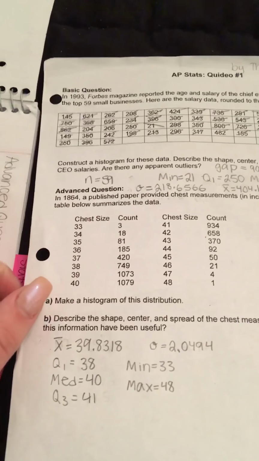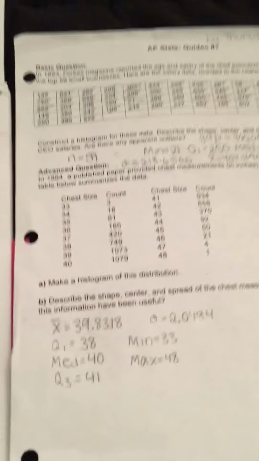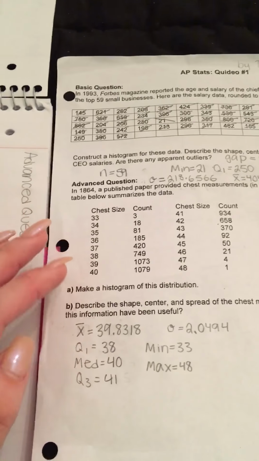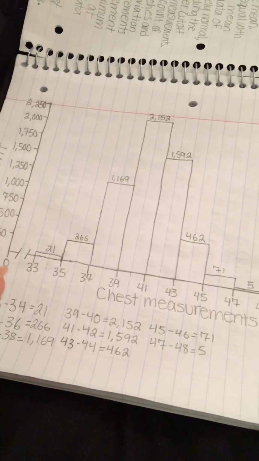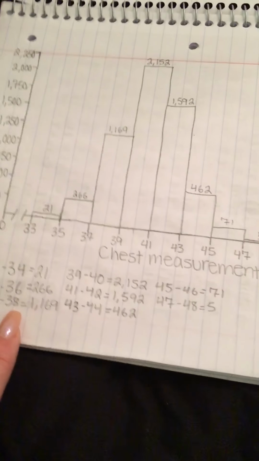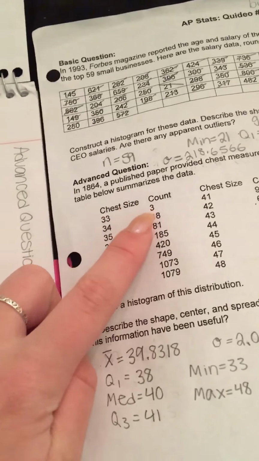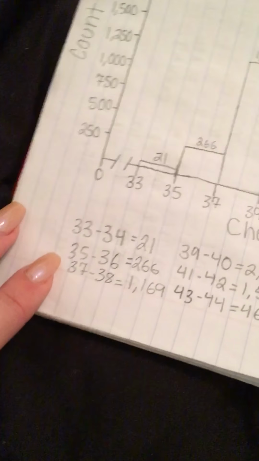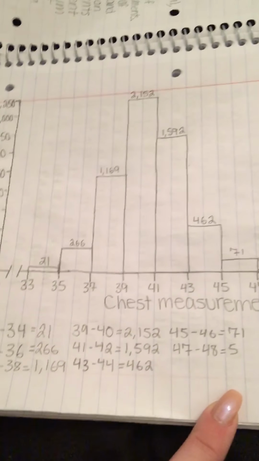Now it's already set up into groups of just the numbers and the counts, which is what we need for a histogram, but there's many chest sizes, so obviously we'll need to make a smaller amount of groups. So over here I went by 2s to make this many groups. So I did 33 to 34, which would be 3 plus 18, where you get 21, and then I did the rest of them, as you can see.